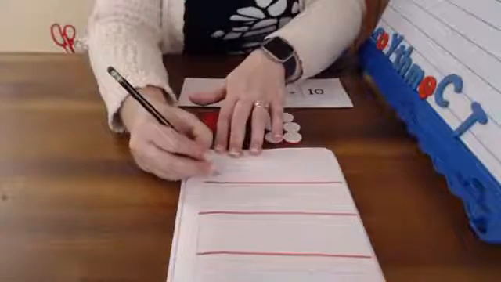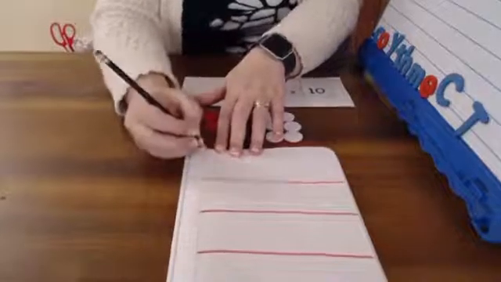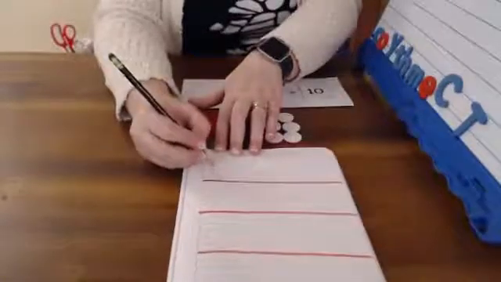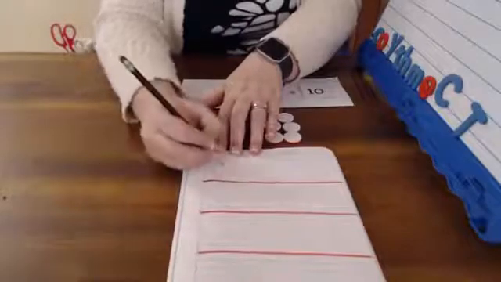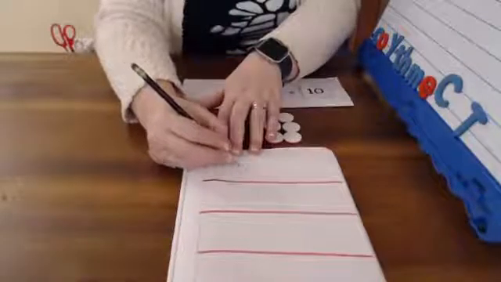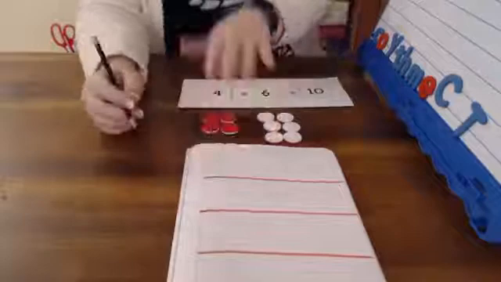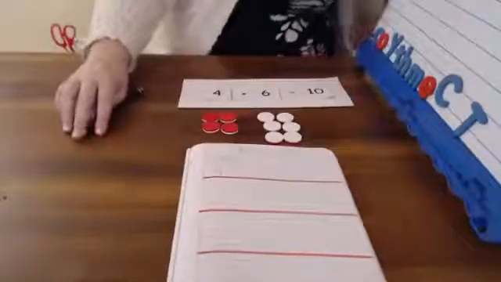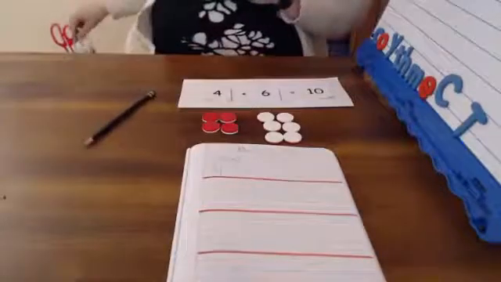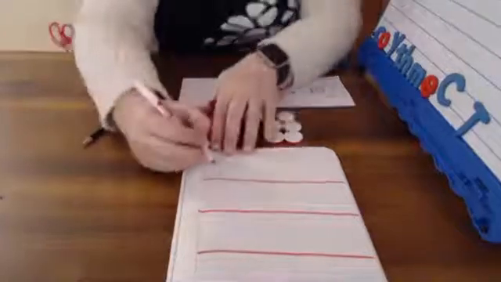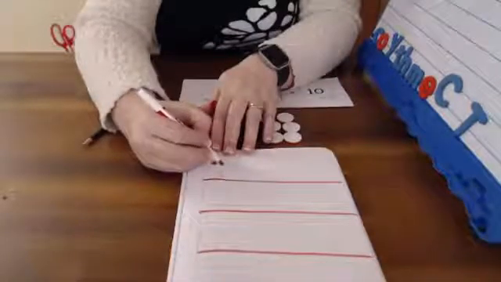And up above that 4, I'm going to draw 1, I'm just going to use circles, 2, 3, 4. Now, I could color those circles in red if I wanted to kind of show the red side. So there's my red.